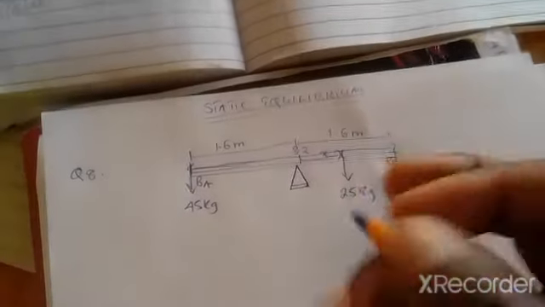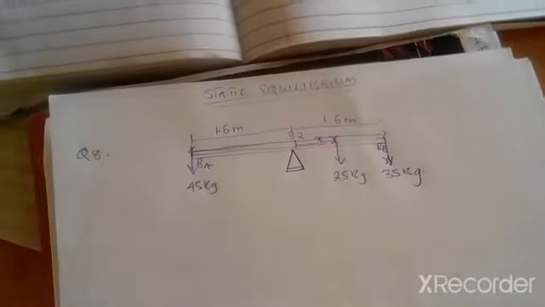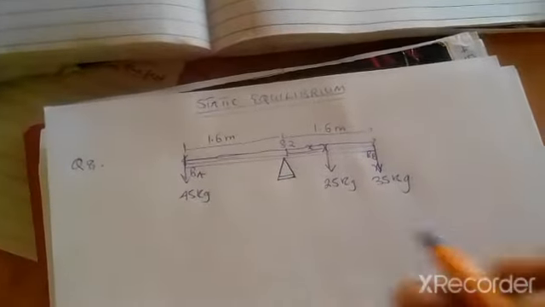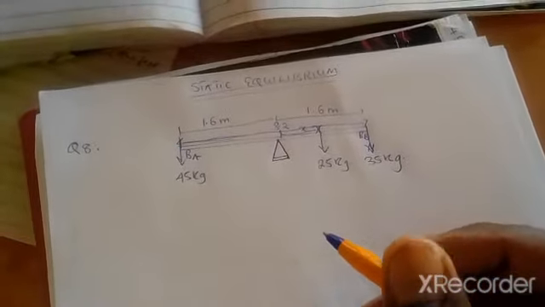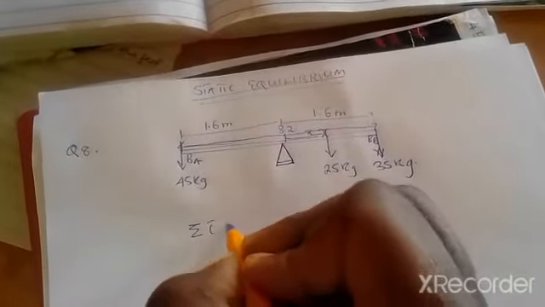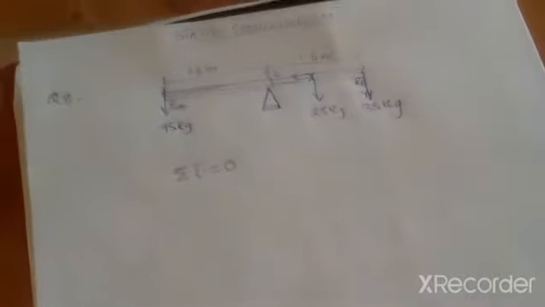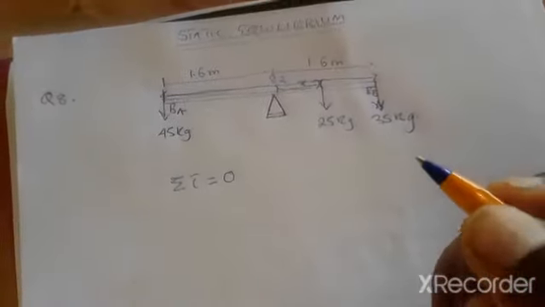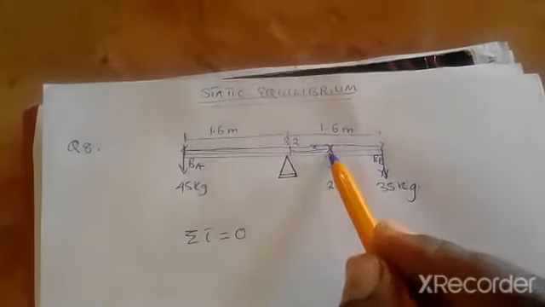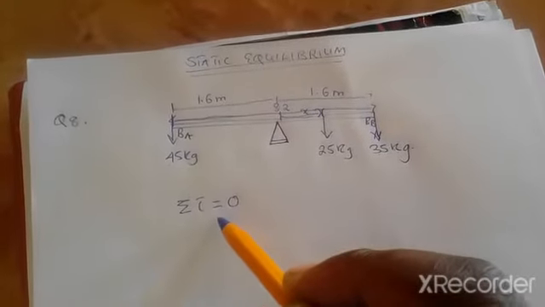So to find out the distance where this girl can be placed, we simply have to calculate the net torque. Now we know, of course, that the net torque for systems in equilibrium is equal to 0, isn't it? It is 0. So we'll have to calculate this distance. We are going to use this condition of equilibrium.